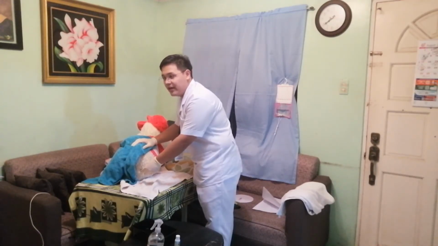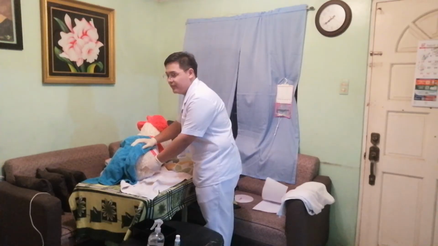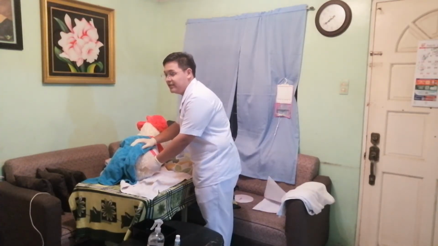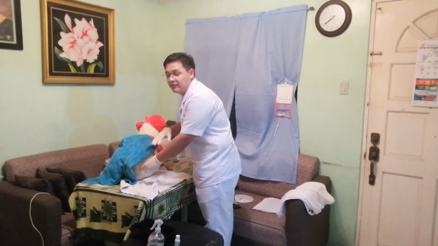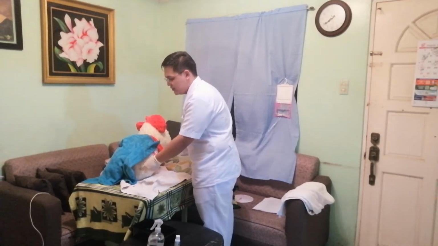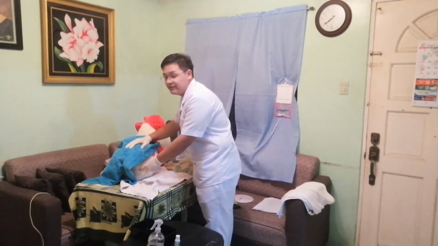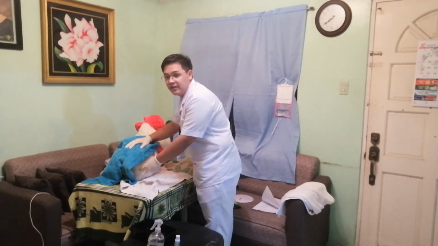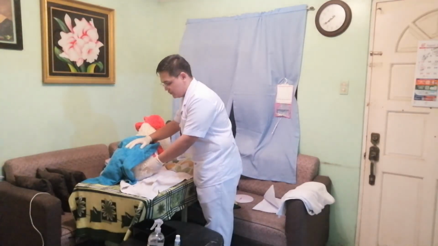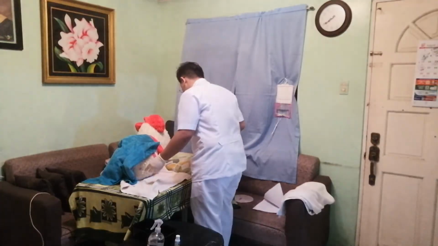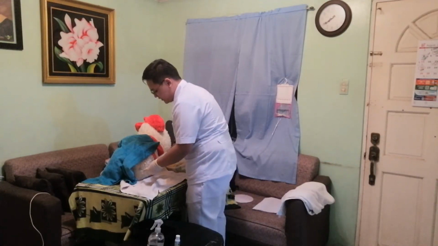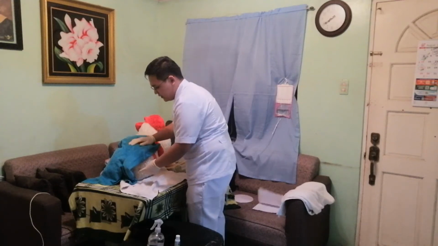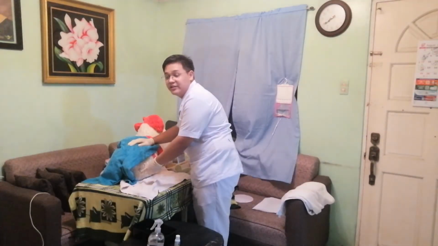For example, after we have instilled the solution into the patient's rectum, and the patient feels the urge to defecate, we will need to close the clamp again. So for example, we have closed the clamp or the tube.